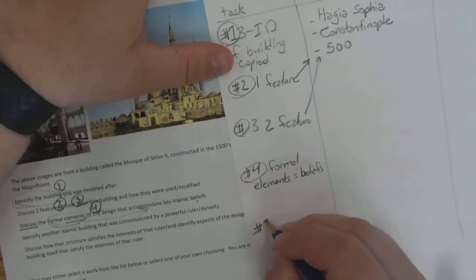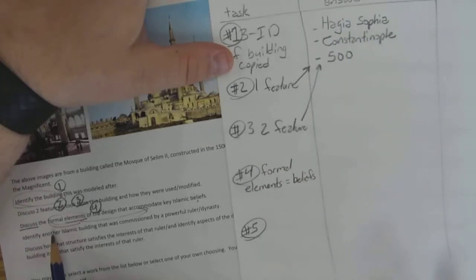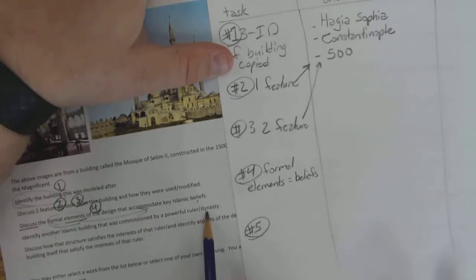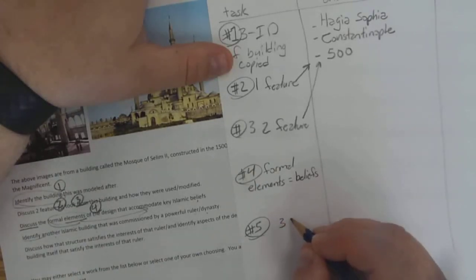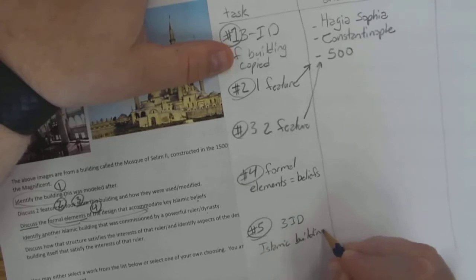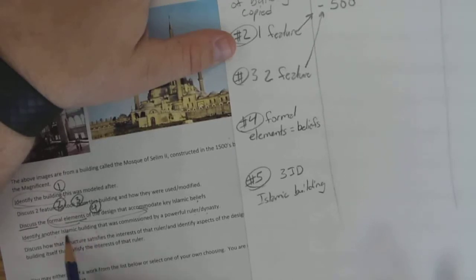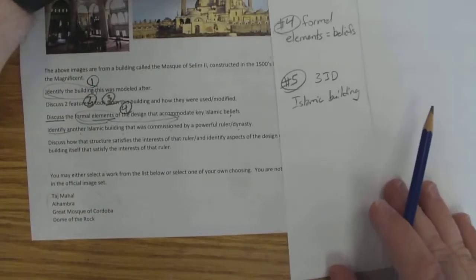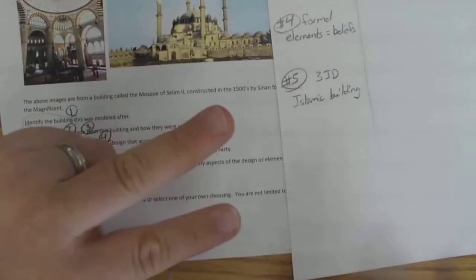My task number 5, let's keep reading. So identify another Islamic building that was commissioned by a powerful ruler or dynasty. So identify, again it's going to be an ID, another Islamic building. It doesn't say mosque, it just says building. So I can pick a building here. But as I'm looking ahead, it's going to give me some choices at the very bottom of what I can pick. So that's number 5. That means I've got 2 more to figure out.